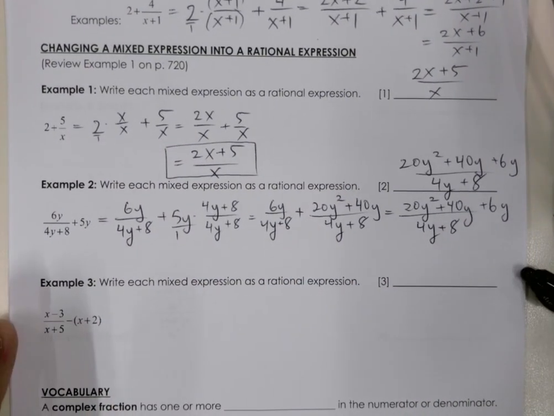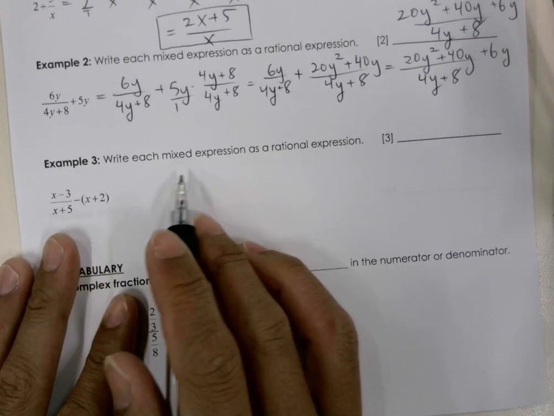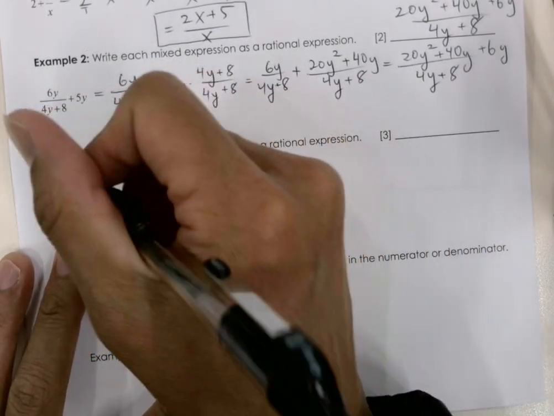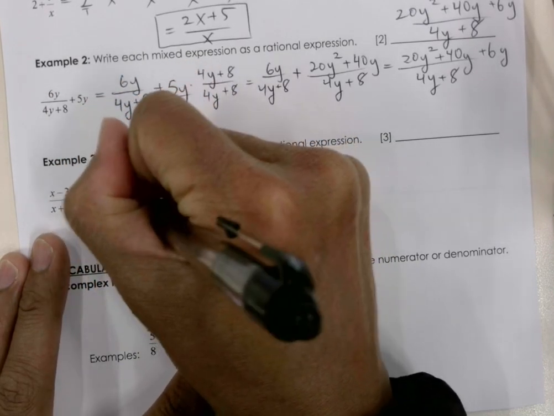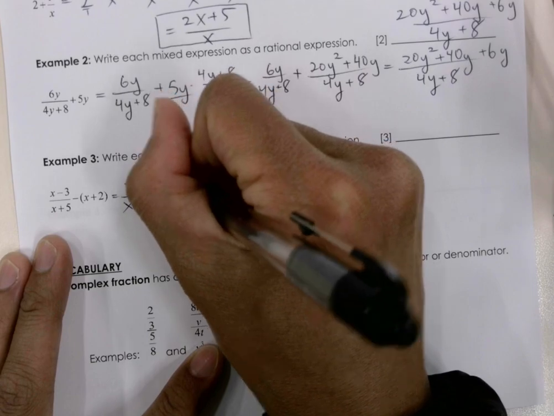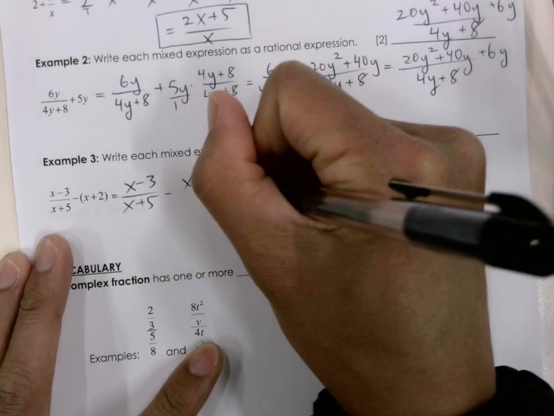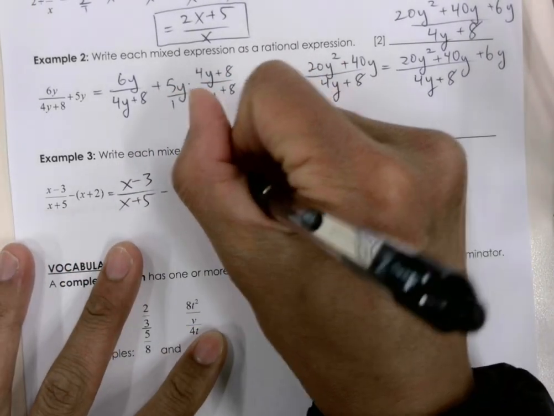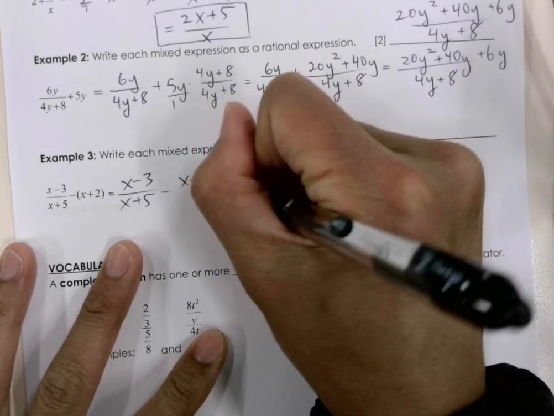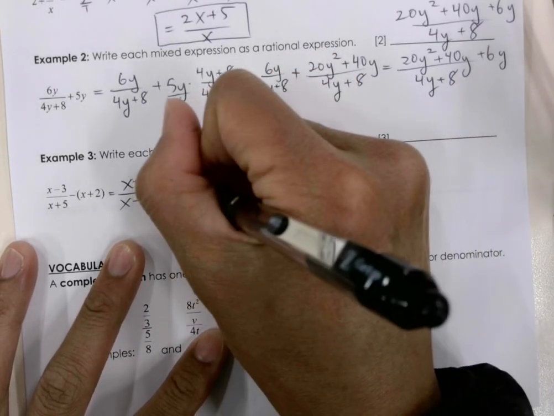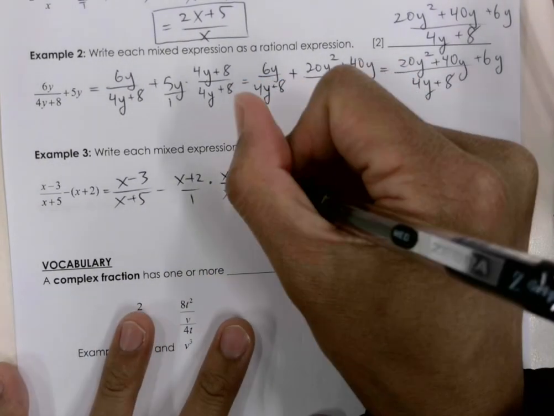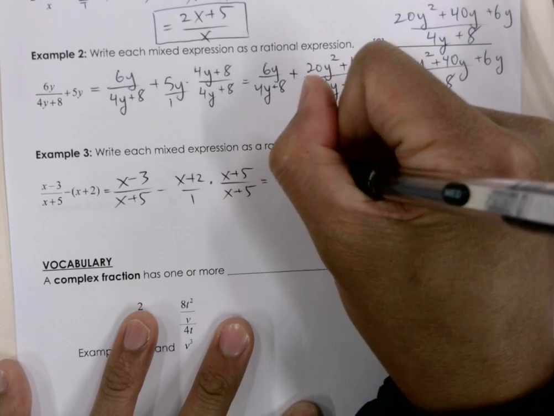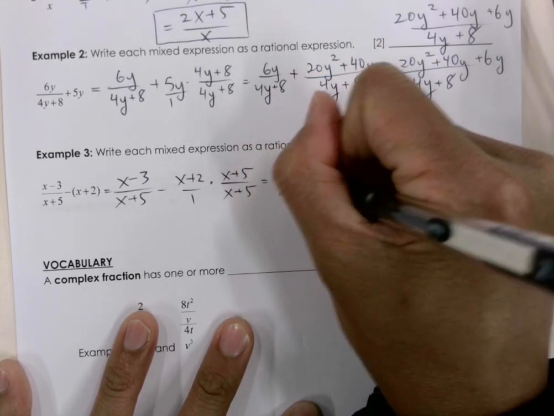And then I guess I should just finish this last one here. What are we going to do here? Same strategy. We're going to take the second term, the monomial, and multiply it by denominator over denominator, x plus 5 over x plus 5. We'll put a 1 underneath the monomial and multiply straight across. So we get x minus 3 over x plus 5.